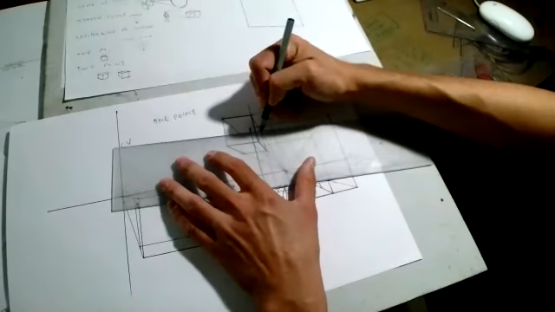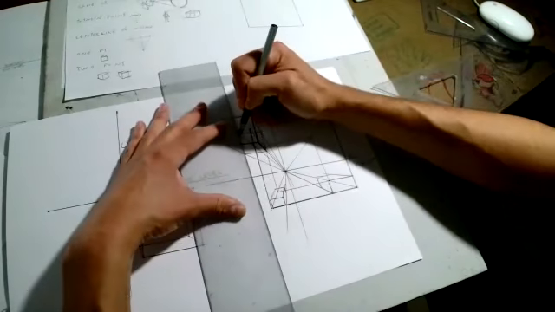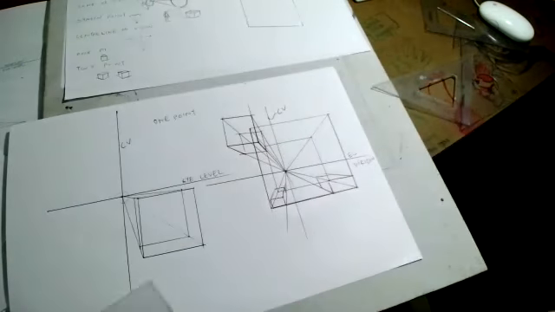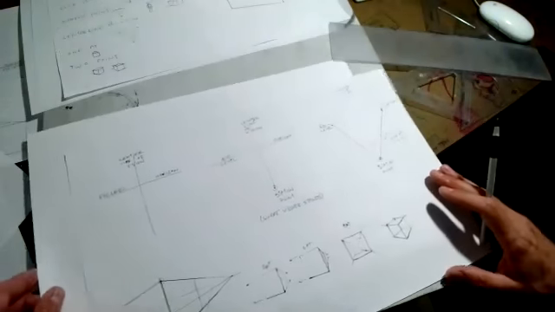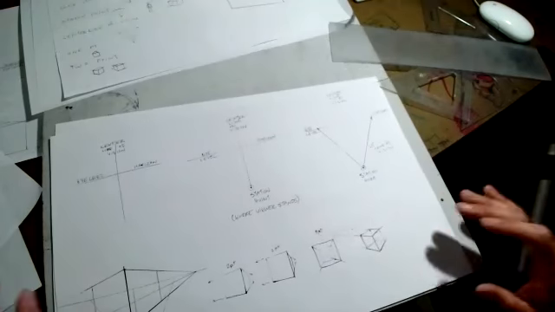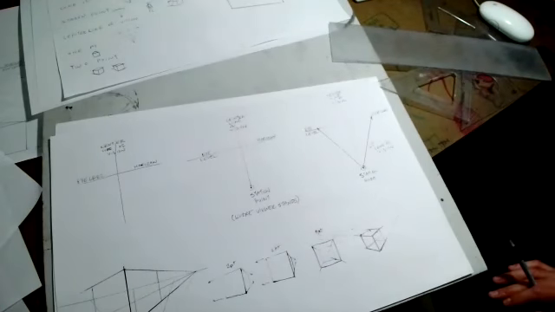Before we get to that, okay, let's go with another piece of paper. Let's talk about 2-point. So, 2-point perspective is heavily dependent on the station point. Now what that means is where you're standing in relation to your picture.